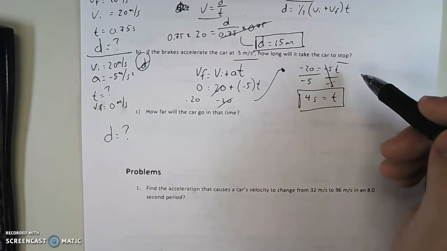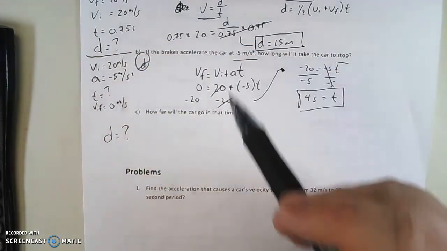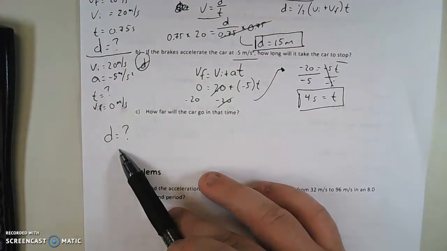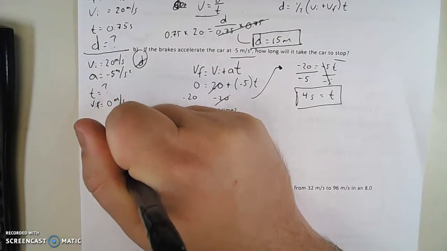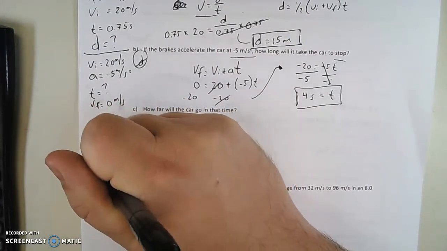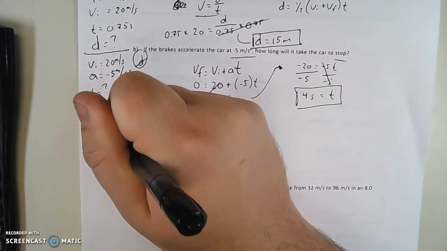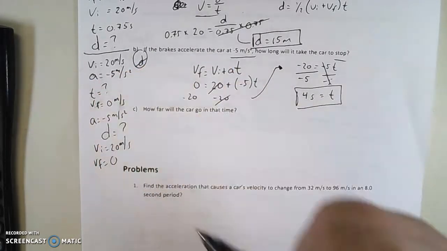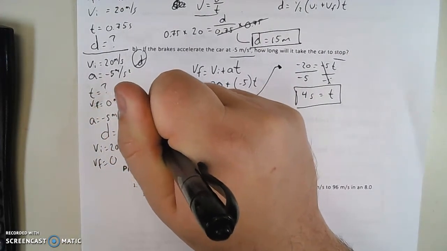we are in B. So all the knowns we have up here, they translate right down to letter C. So we can copy down the VI is 20 meters per second, the VF is 0, the acceleration is -5. And we can also get to the time equals 4 seconds.